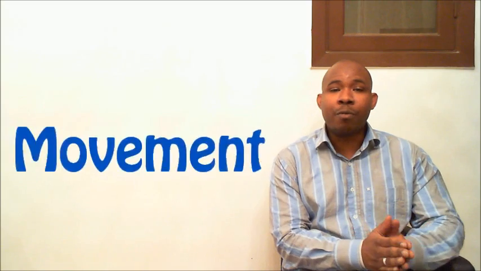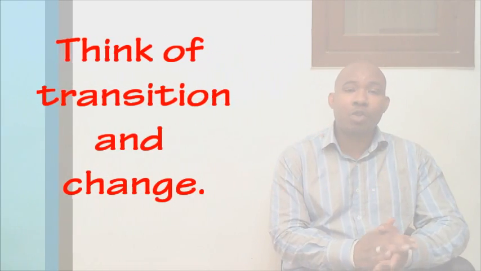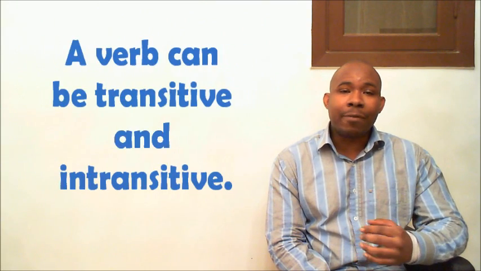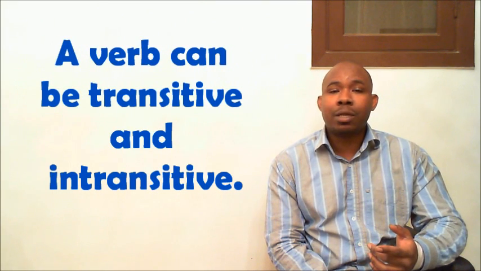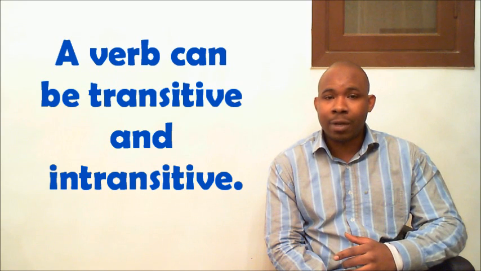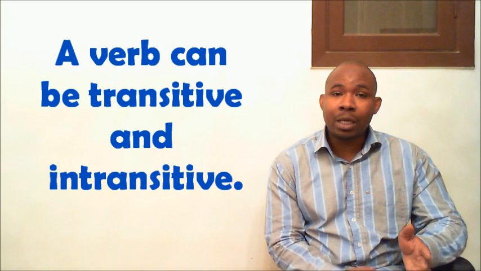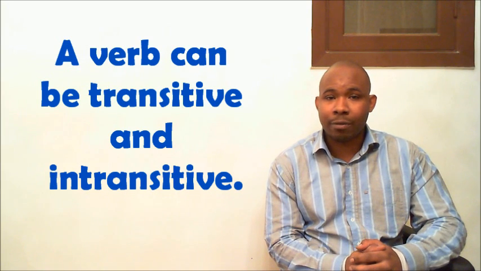Now here's the thing about transitive verbs. When I think of a transitive verb, I think of the word transition. And transition means change or movement from one place to the next. So when you think of transitive verb, think of transition and changing something, okay? Now, a verb can actually be transitive and intransitive at the same time. And most verbs are actually transitive and intransitive, okay?